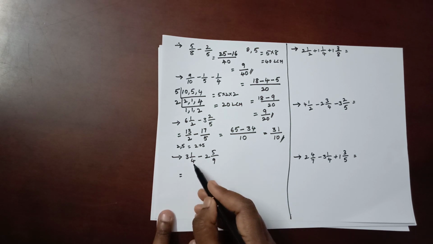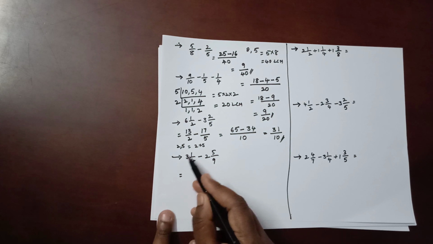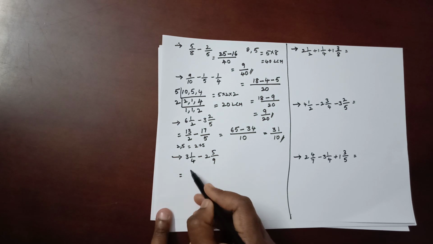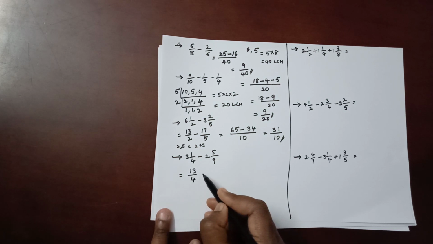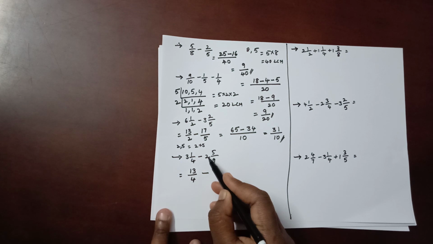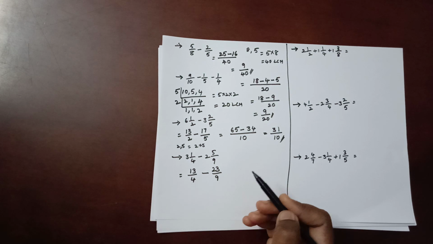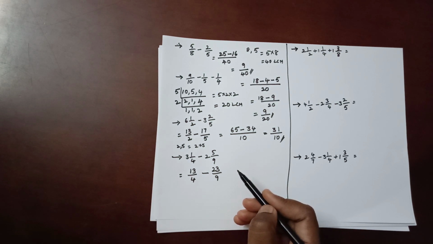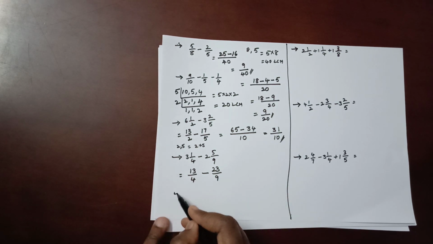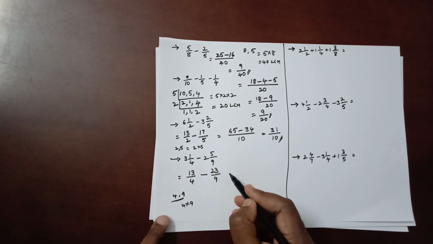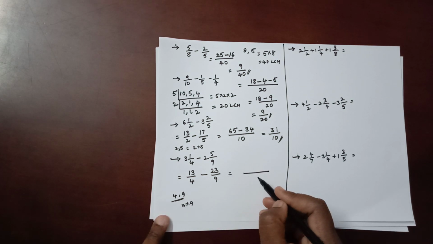Again convert the mixed fraction to an improper fraction. 4 3s are 12. 12 plus 1 is 13 by 4. Minus 2 9s are 18. 18 plus 5 is 23 by 9. Okay. So for 4 and 9, are any common factors there? No. So because of that the product itself is their LCM. So the LCM is 4 9s are 36.